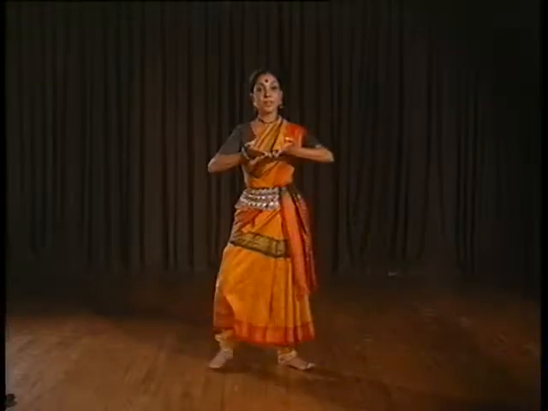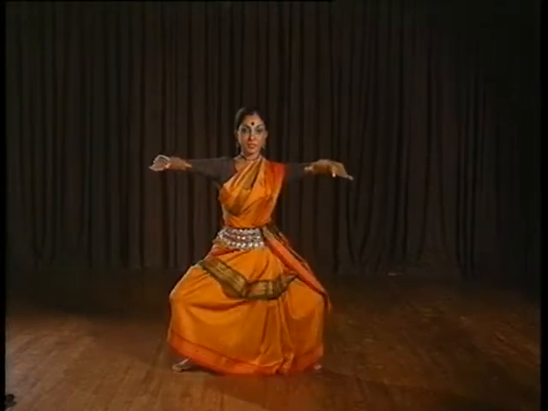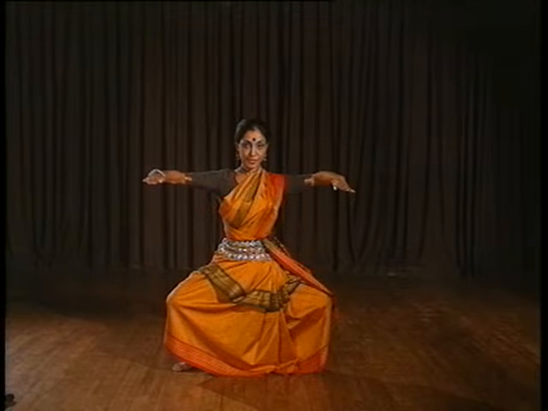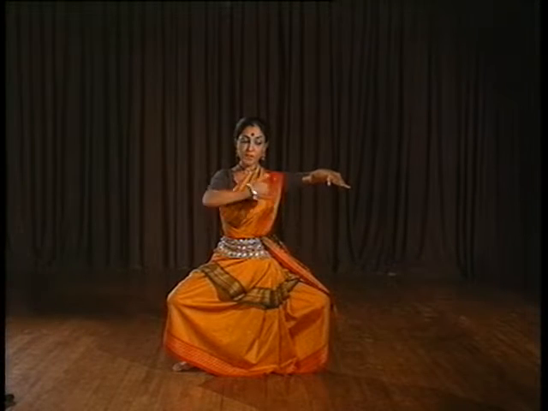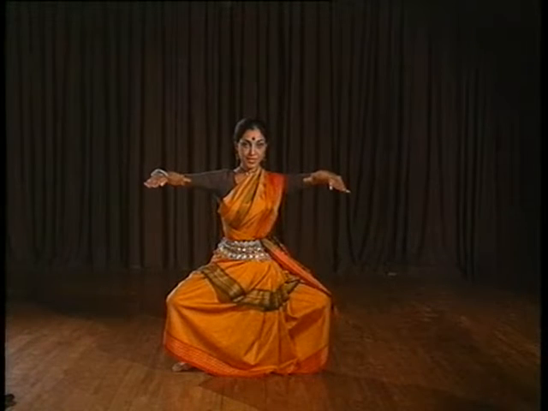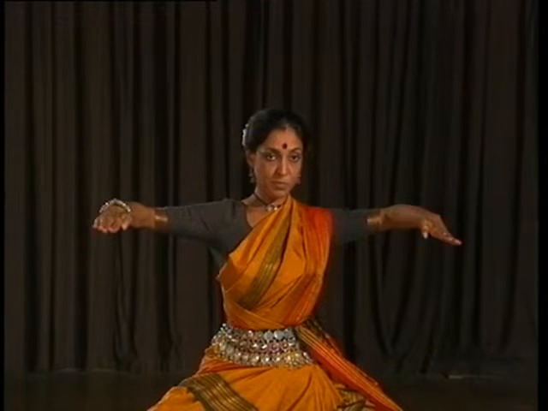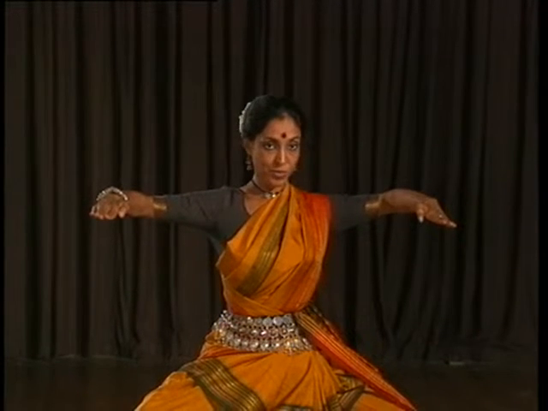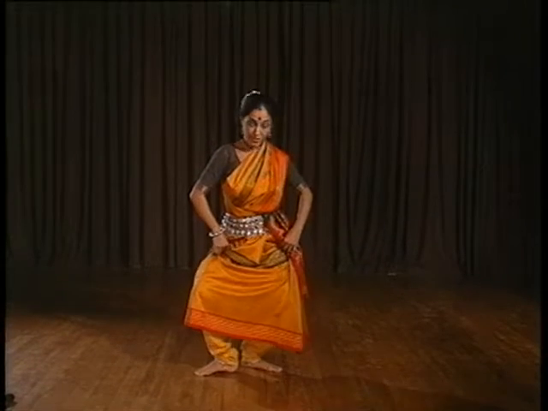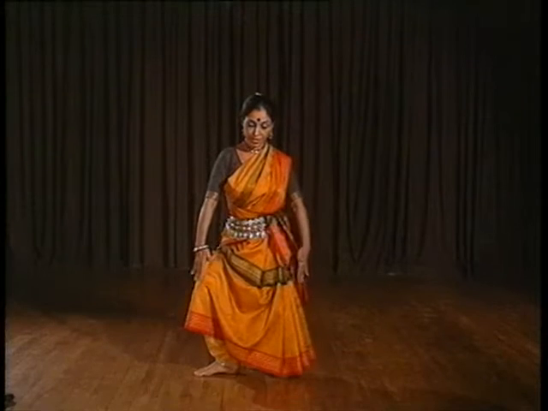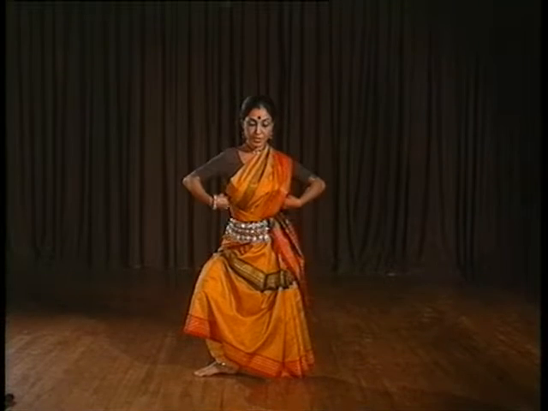The chauka is a squarish position in which the two halves of the body are equally balanced. This is a very masculine position and represents the stance of Lord Jagannath also. The tribhanga is, on the other hand, a very feminine position where there are three bends of the body. The first bend comes at the knees, second at the torso, and the third at the neck.